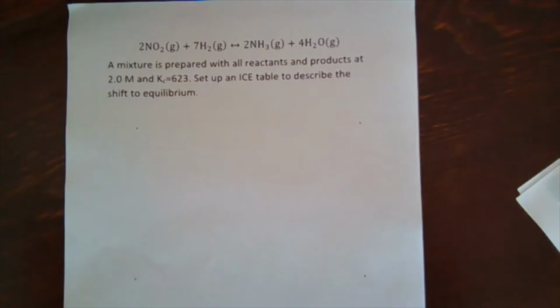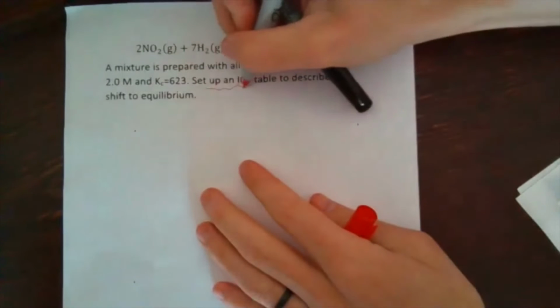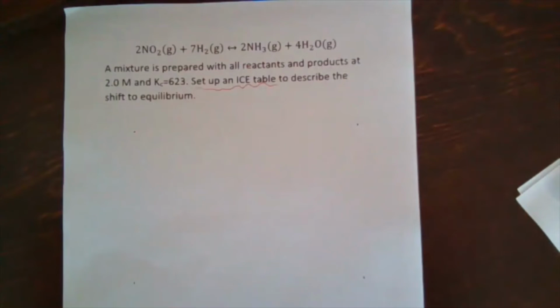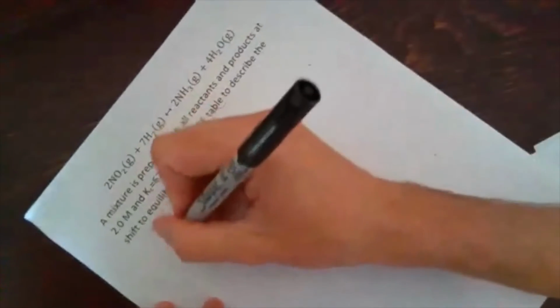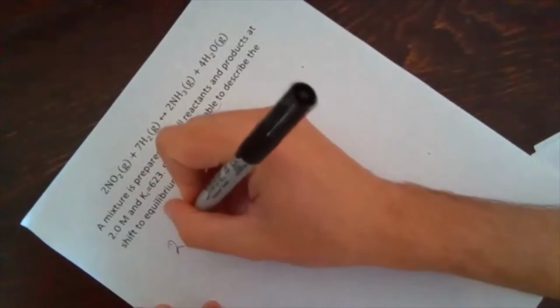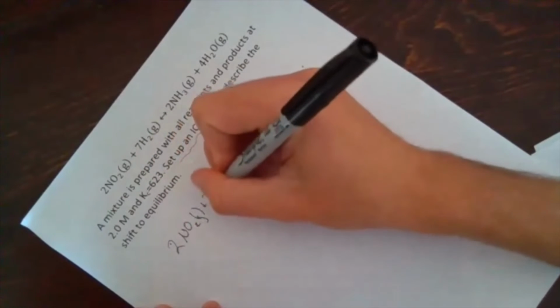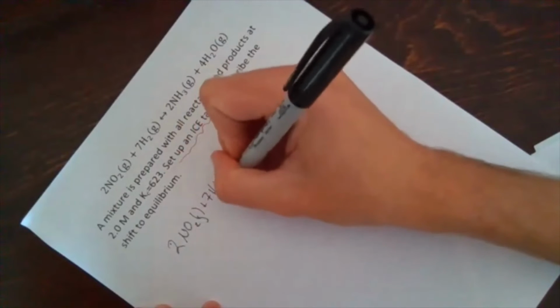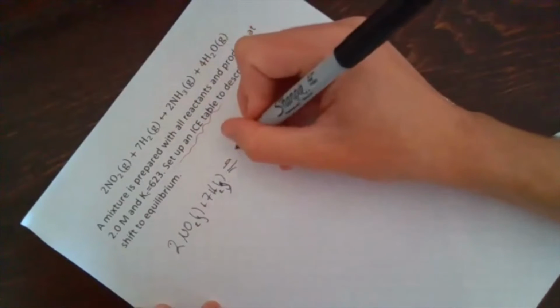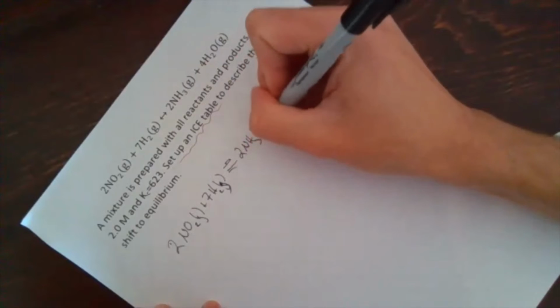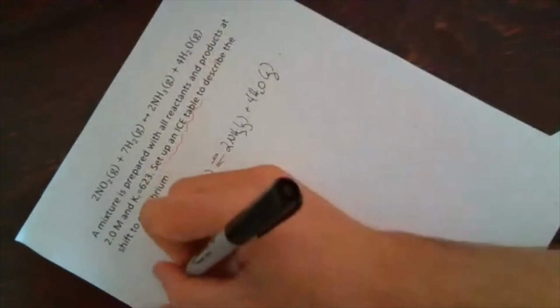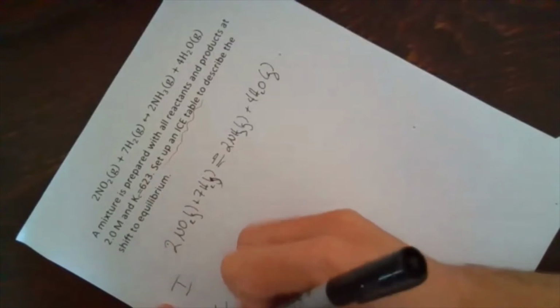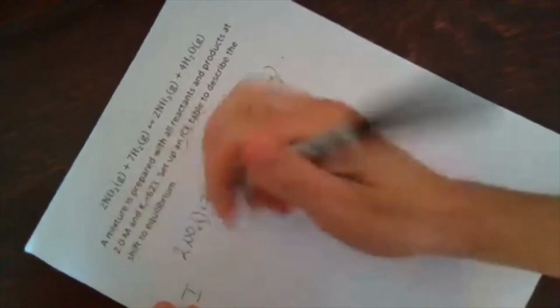All right, so once again, we are looking to just set up ice tables. It's going to tell us our shift to equilibrium. We have just an initial mixture. So I'm going to start by writing out my reaction: 2NO2 gas plus 7H2 gas is in equilibrium with 2NH3 gas plus 4H2O gas. Initially, everything is at 2.